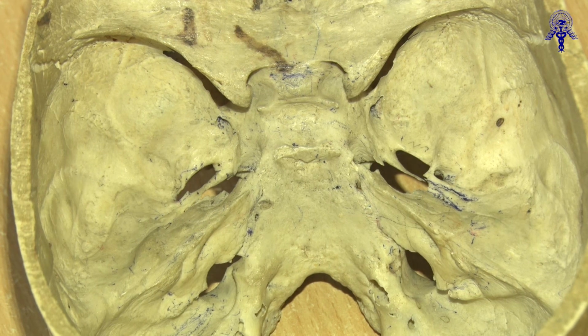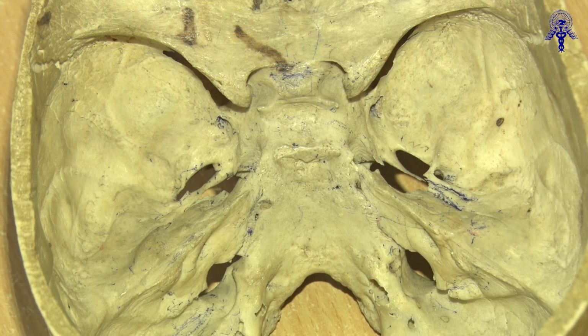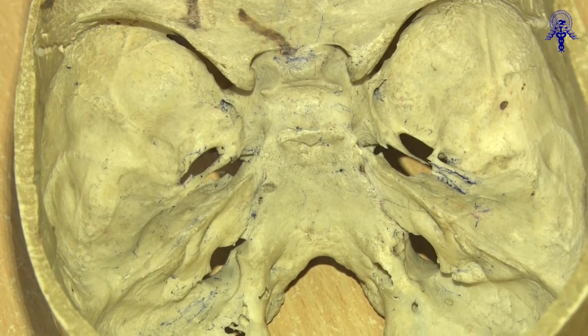And here on the superior aspect of the foramen lacerum, the greater superficial petrosal nerve communicates with the deep petrosal nerve, forming the nerve of the pterygoid canal. You cannot see its opening here from the base of the skull, you can see it from the sphenoid.